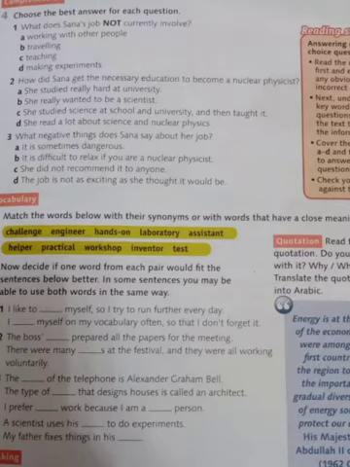2. How did Sana get the necessary education to become a nuclear physicist? A. She studied really hard at university. B. She really wanted to be a scientist. C. She studied science at school and university and then taught it. And D. She read a lot about science and nuclear physics. Of course, the correct answer is C. She studied science at school and university and then taught it. After that, she became a nuclear physicist.